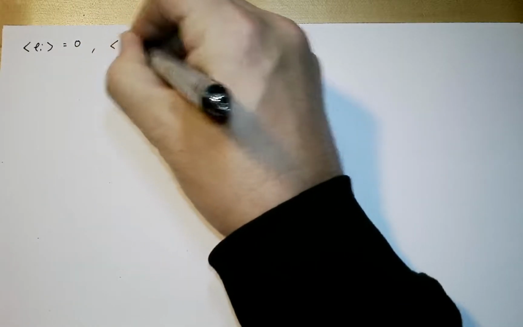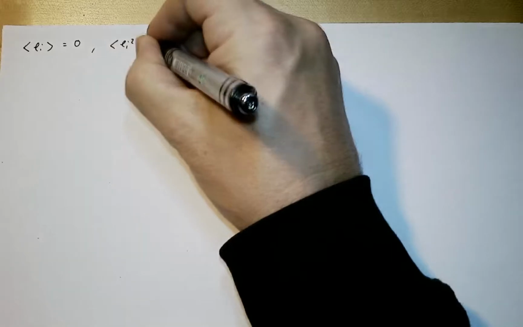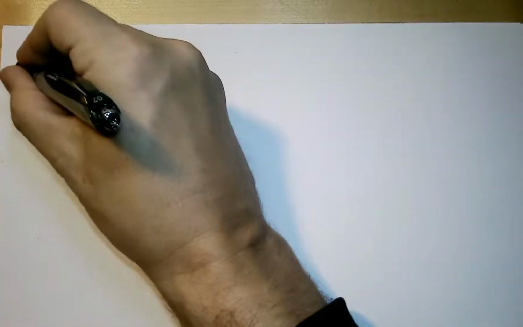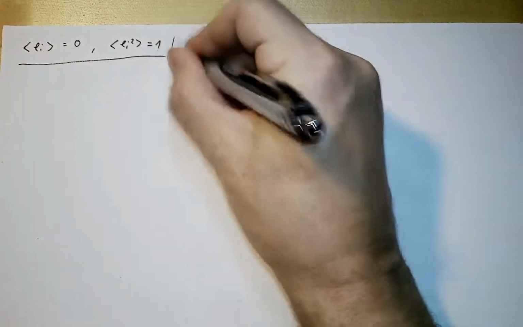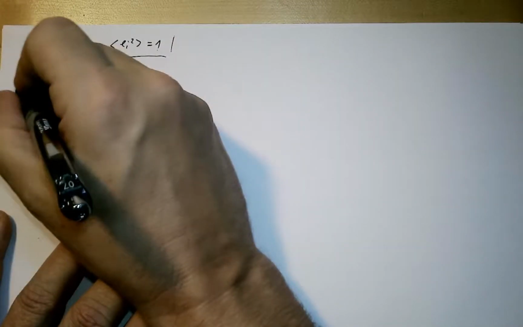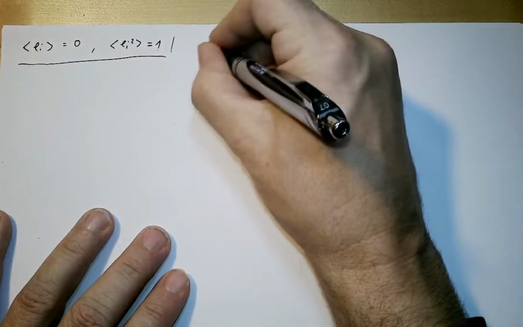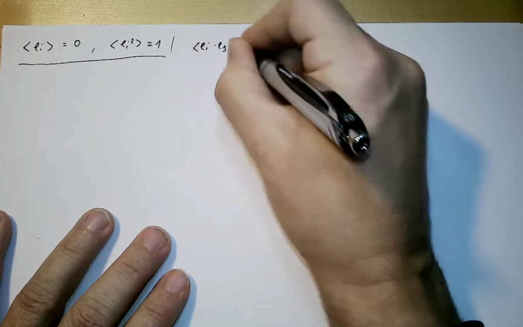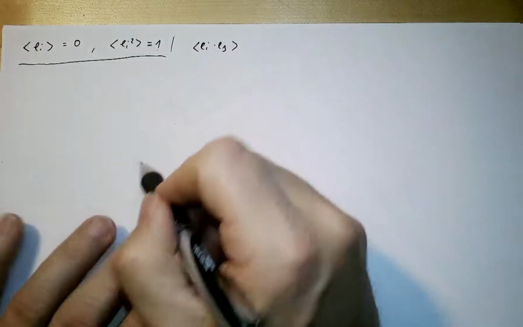The second moment obviously equals 1, because we just have plus or minus ones. Yeah? So these are clear. Now the question, what's happening with the covariance function? So we want to know what is ei times ej if i is not equal j.